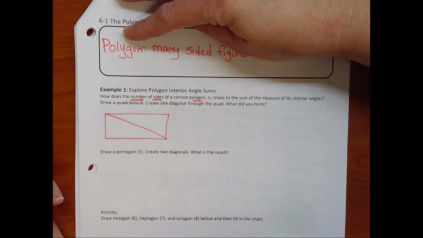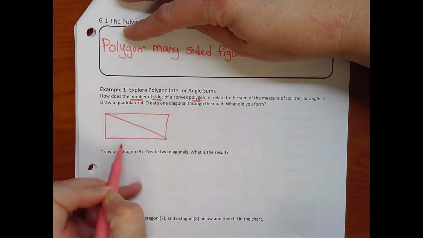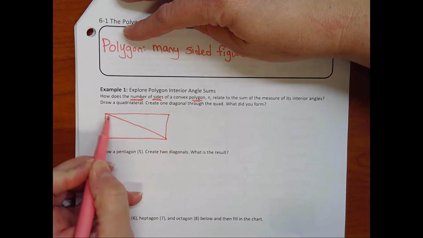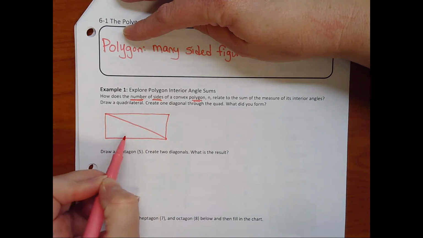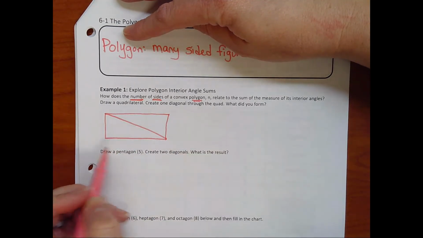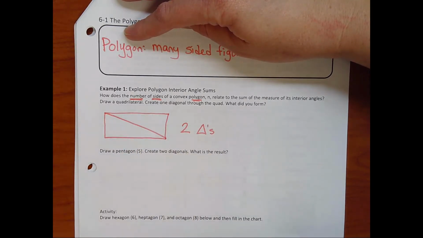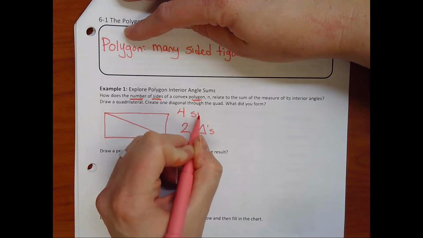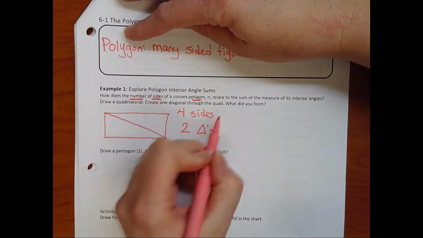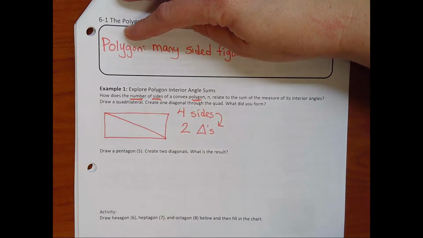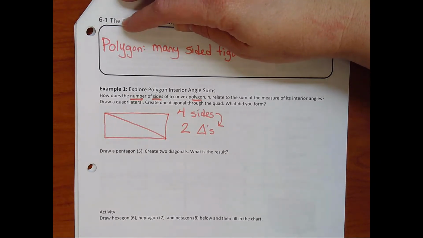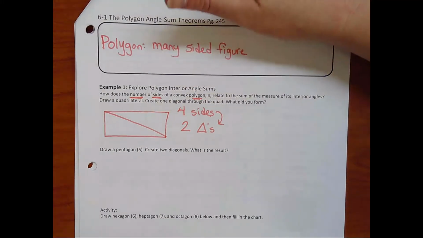When I took my 4-sided figure and drew a diagonal, it asks what did you form? I formed 2 triangles. So a 4-sided figure gives me 2 triangles. Keep that in the back of your head.